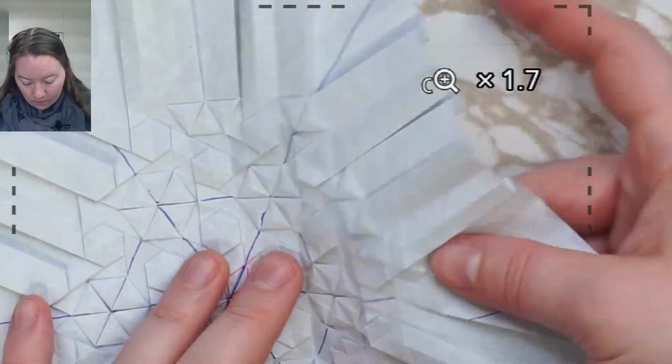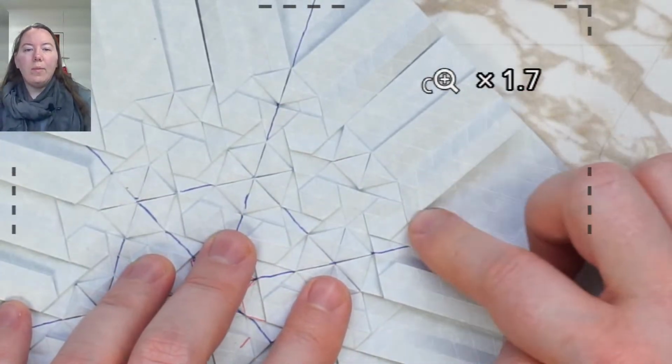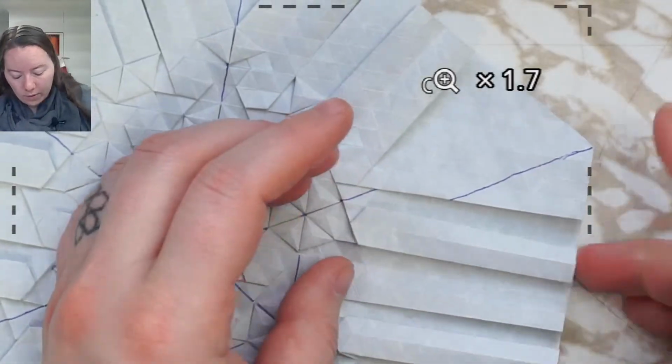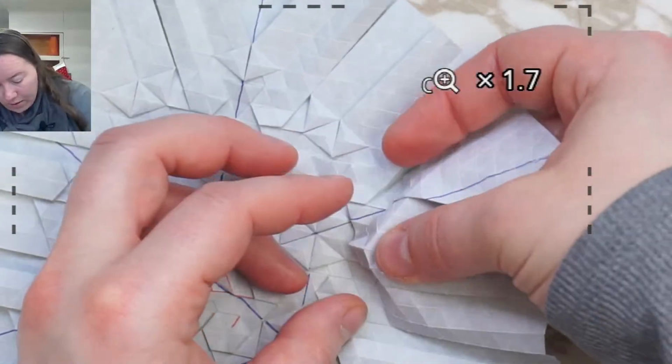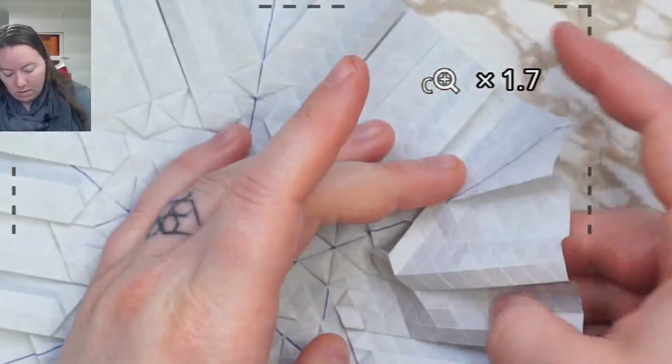And now I have this plate that will be going to triangles and the next half hexagon tube, so I will finish the hexagon.